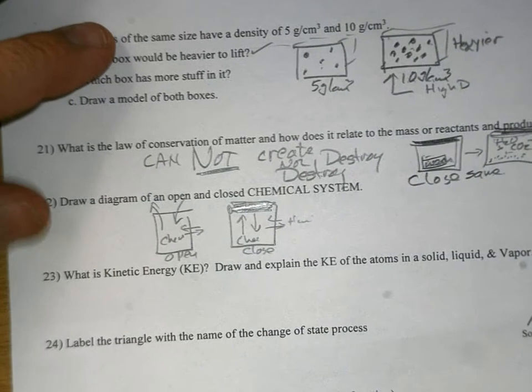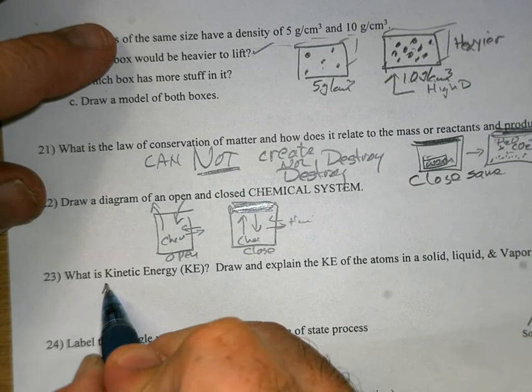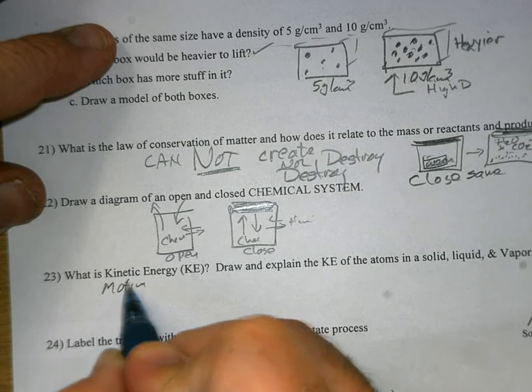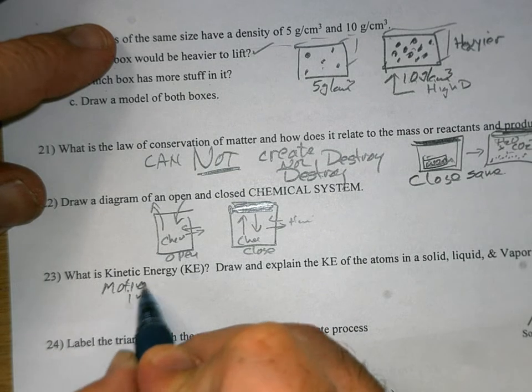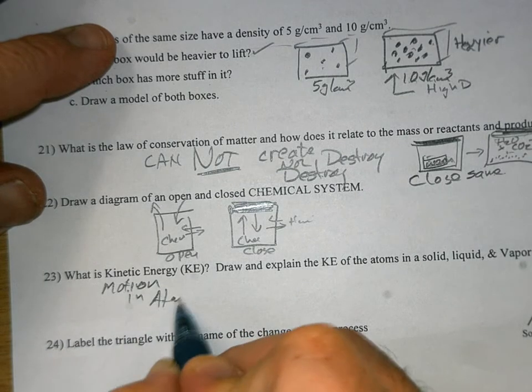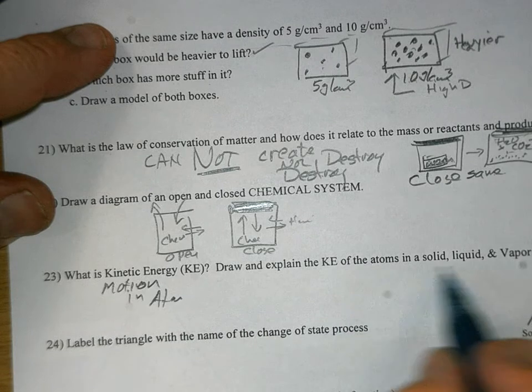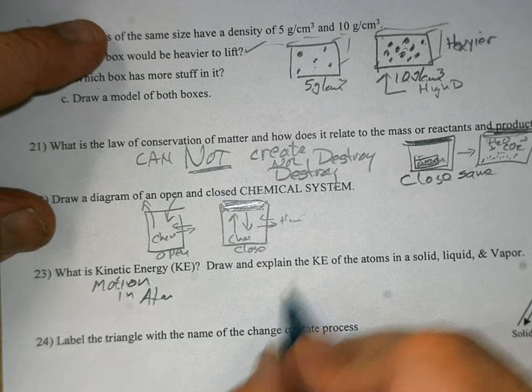What is kinetic energy? Motion in atoms. Draw and explain the kinetic energy of atoms in a solid, liquid, and a vapor. We did that in class.